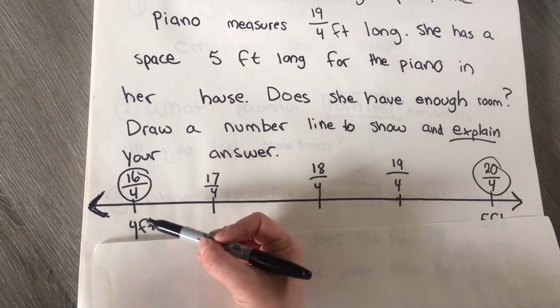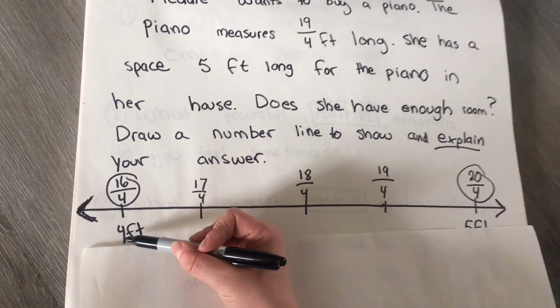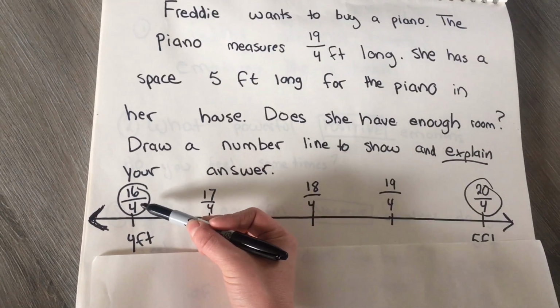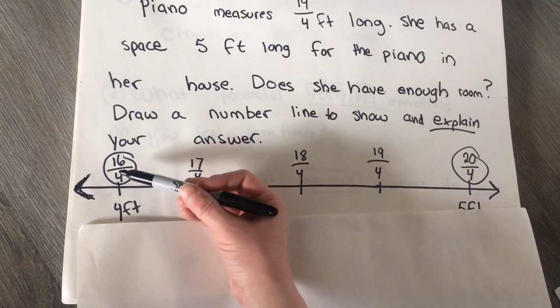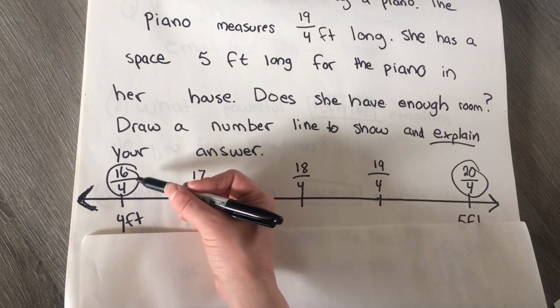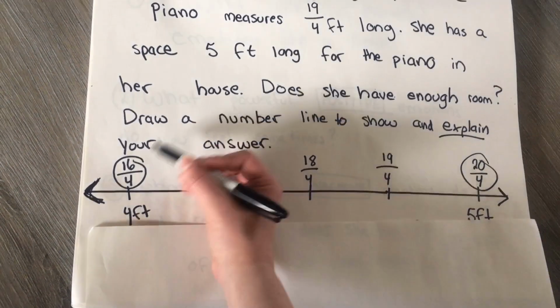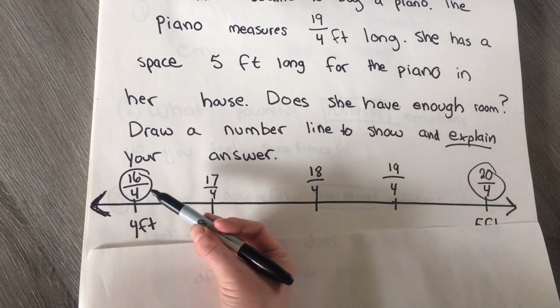Okay, so now we're going to look here, and I started with 4, and so I know that 16 divided by 4 gives me 4, so that's my check. So I know I can start with 16 fourths. I know that 16 fourths is equivalent to 4, or equal to. They have equivalence. Then I'm going to count up.